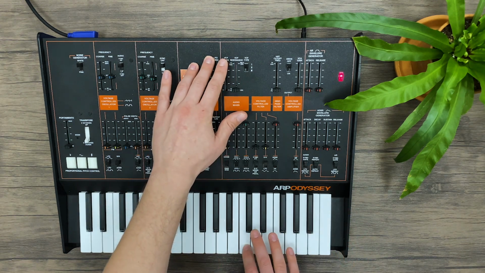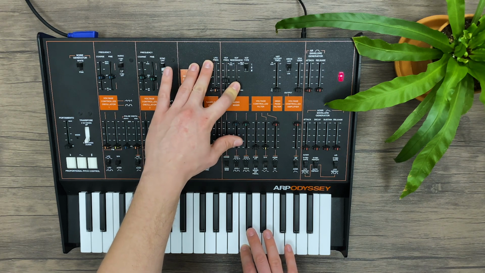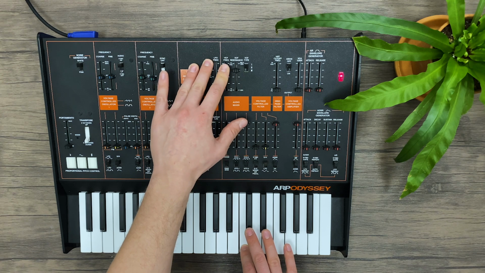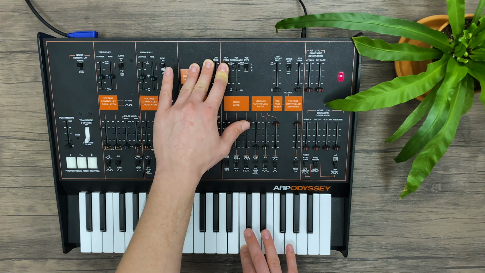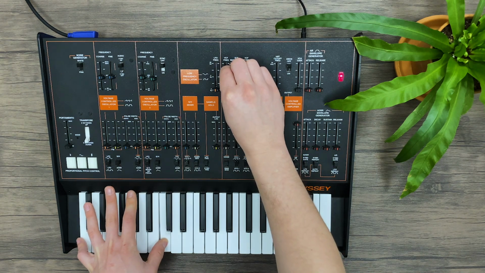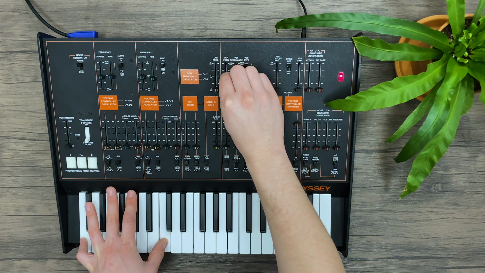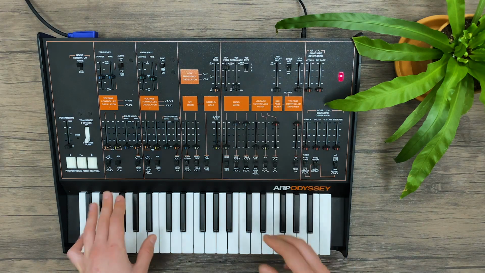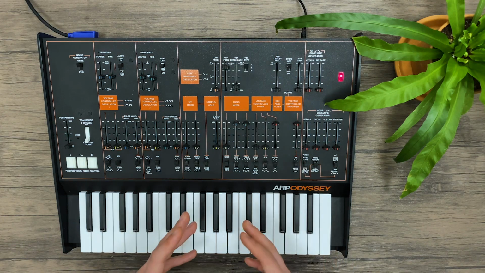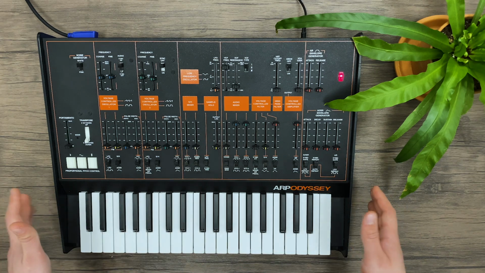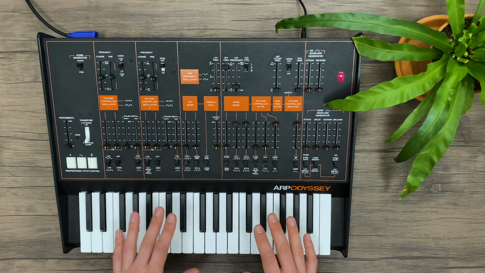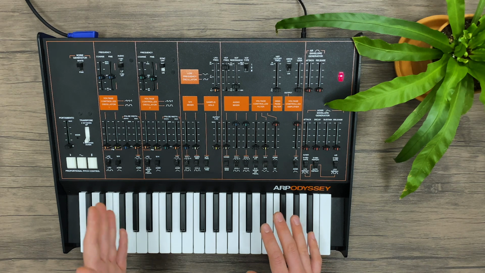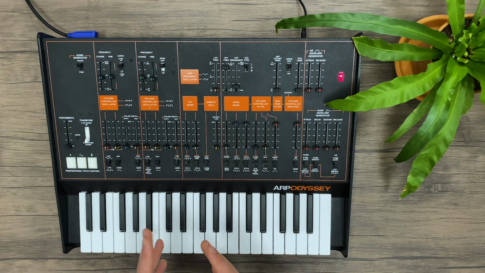You can mess around with the filter cutoff, bring in some resonance. Remember, the ARP Odyssey back in the 1970s when it first came out was one of the first truly portable synthesizers to offer duophonic play, meaning its keyboard would automatically assign the lower note played to one oscillator pitchwise and the higher note played to the other oscillator pitchwise.